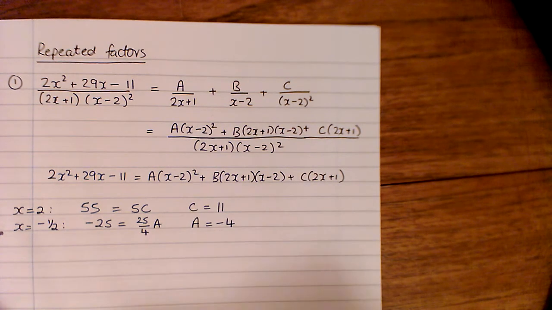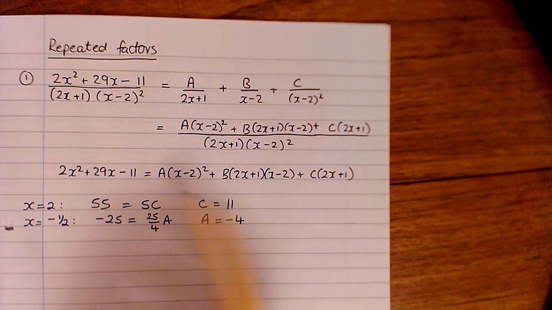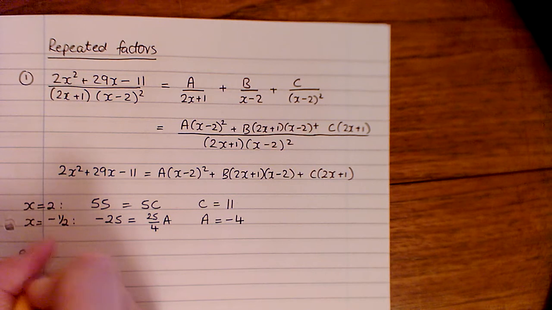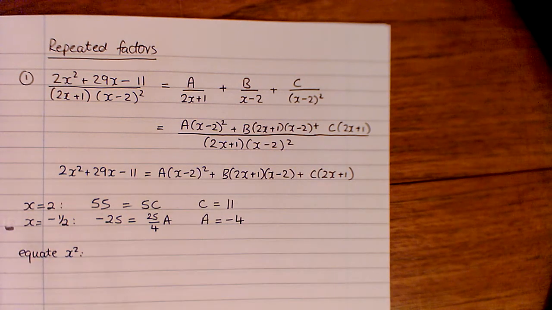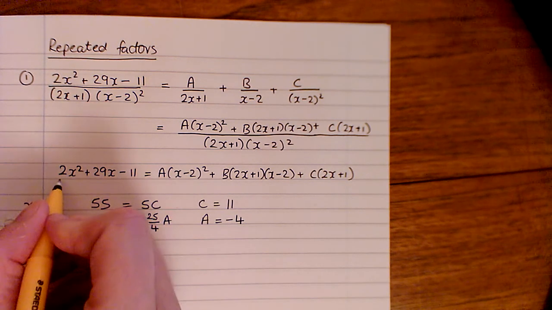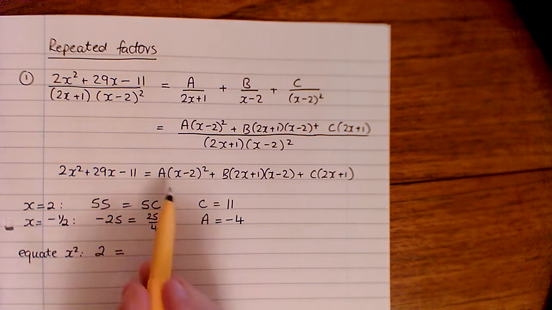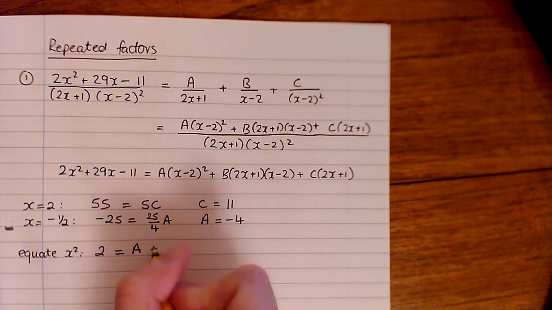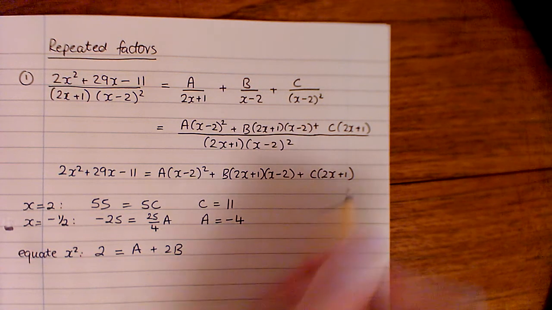Now you can't substitute any other x values in that will get rid of any of your terms here. So the easiest way to do this then is to equate x squared. So if we multiplied out this whole line, the x squareds on the left hand side would have to equal the x squareds on the right hand side. So on the left hand side we just have 2x squared. If we multiplied this out, we'd have a x squared and we would have 2b x squared. The c part wouldn't give us any squared value at all.